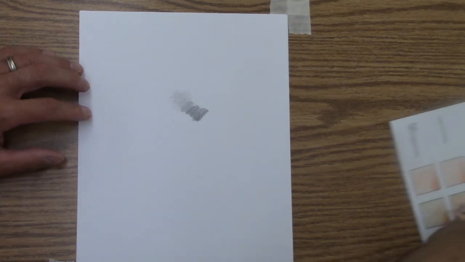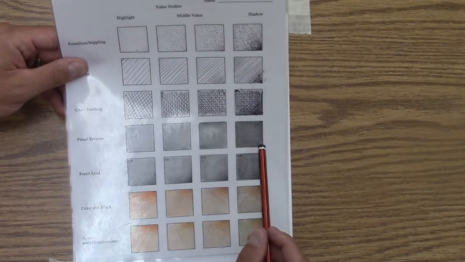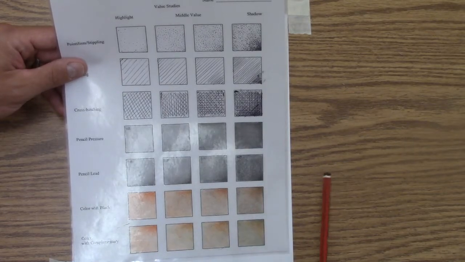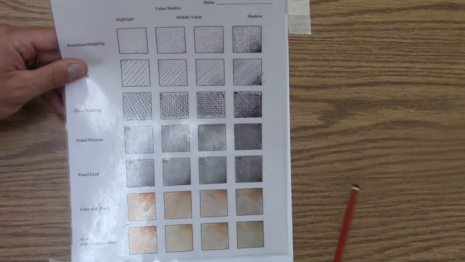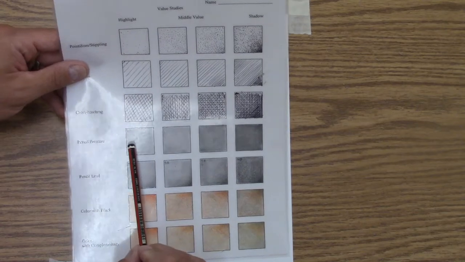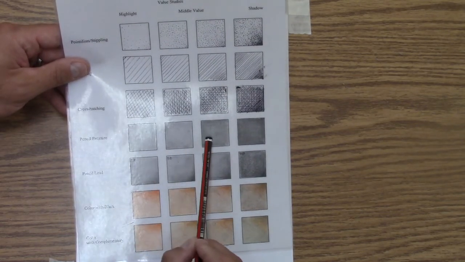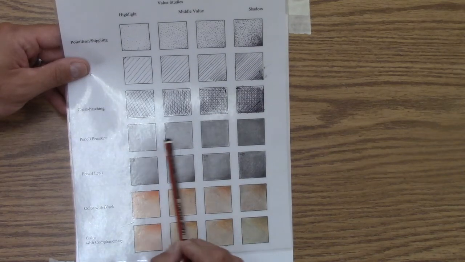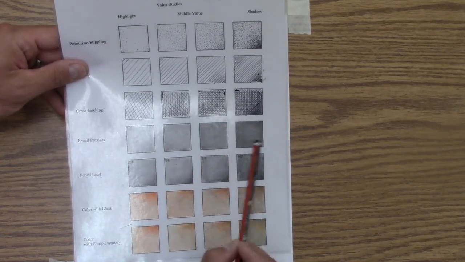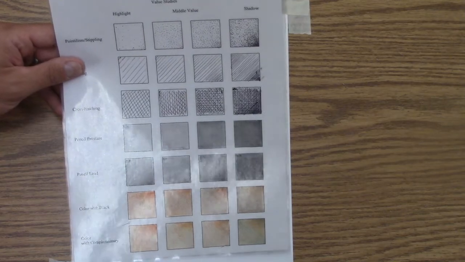I've got an example here of a scale, which you will do later, that shows you how you can use the same pencil. Here I used an HB and just varied the pressure. As I increase the pressure, I increase the darkness of the value that we create.